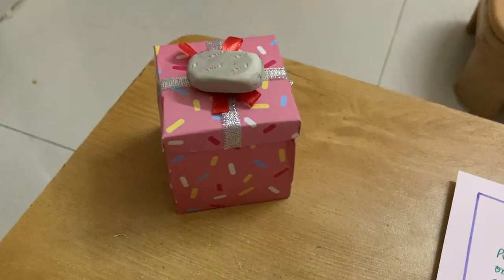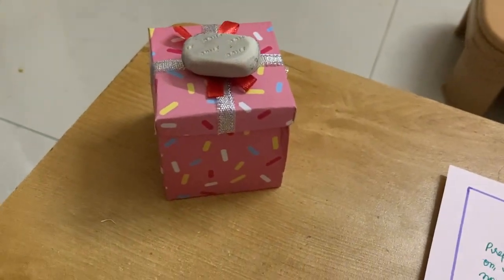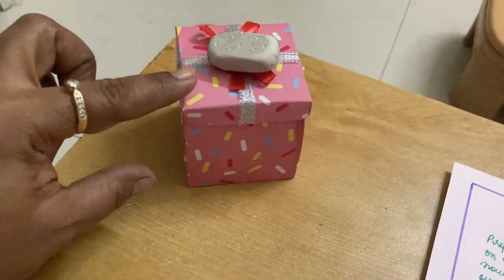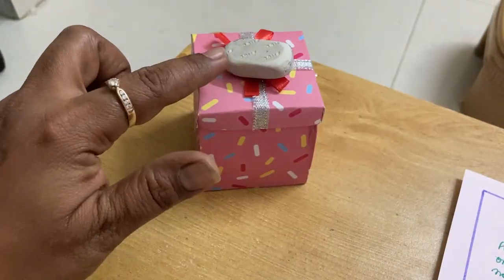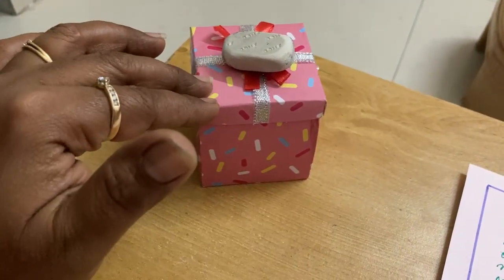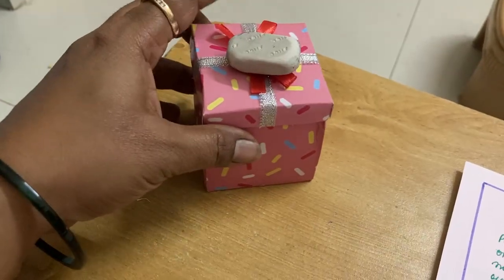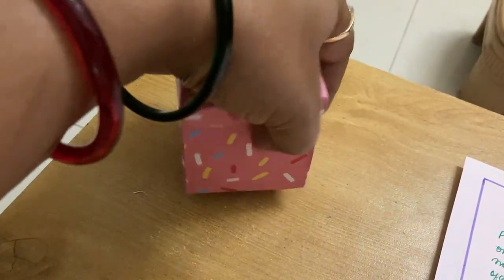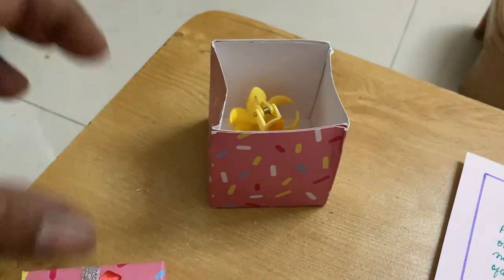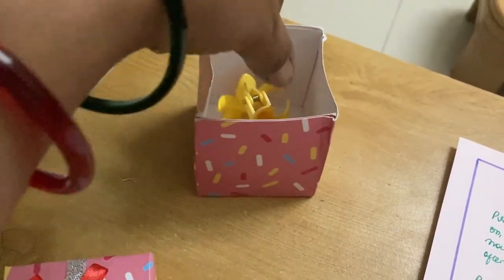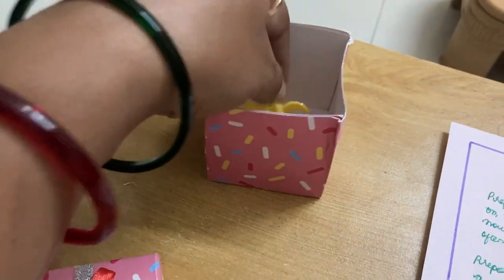So let's understand this with the help of an example. Where is the eraser? The eraser is on the box, because on is generally for a flat surface. So the eraser is on the box. Now if I open this box, where is the clip? The clip is inside the box. It is in the box. Now here, if you see, there's a small yellow ball under the table.